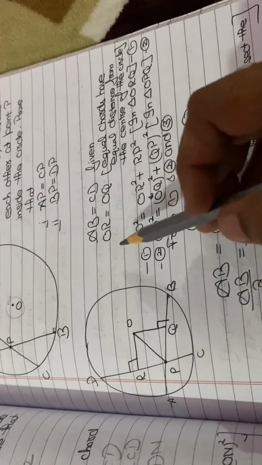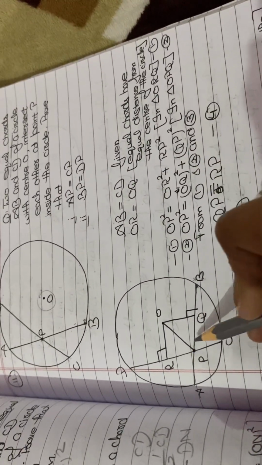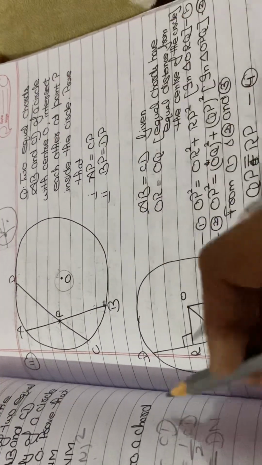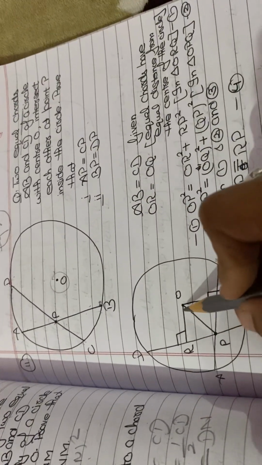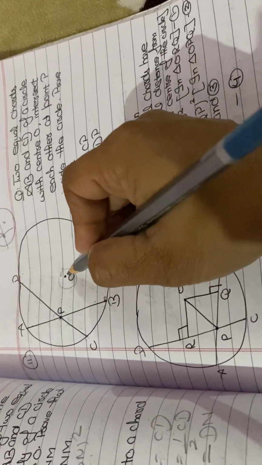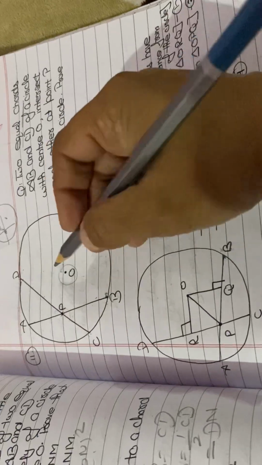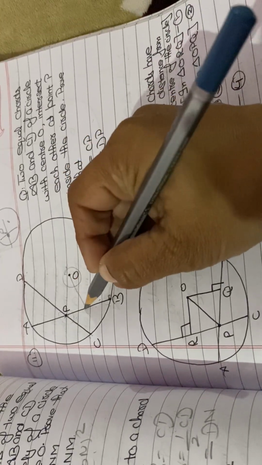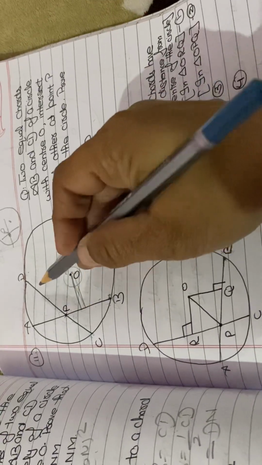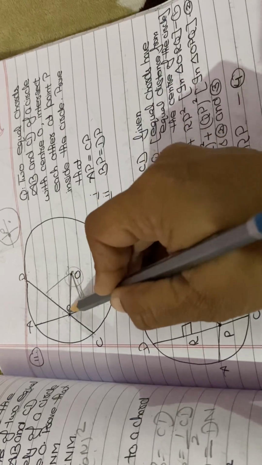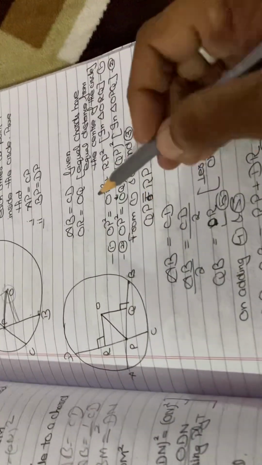So clearly, first of all, I will do a construction. I am going to draw OR perpendicular on CD and OQ perpendicular on AB. I have to draw a perpendicular there and a perpendicular there. After that, I am going to join this. So this is the diagram.